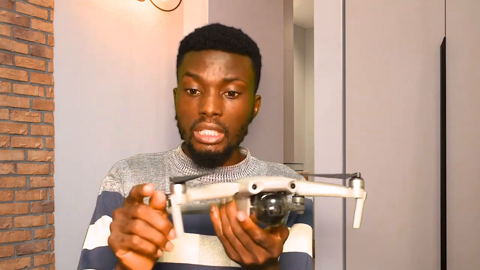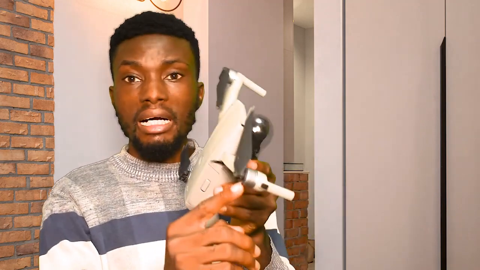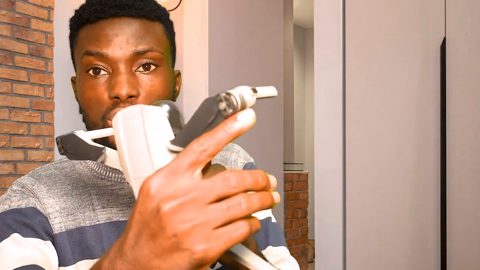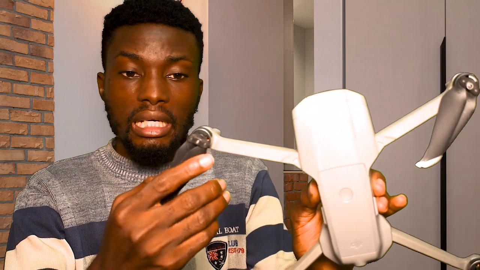So you want to make sure that you fit each propeller to the appropriate motor. These are the motors. The motors are marked as well. The motor is marked white here, and then we have a white propeller on it. The motor is marked black here, you may not see the black, and then we have a black propeller on it. So you want to be very careful of that.